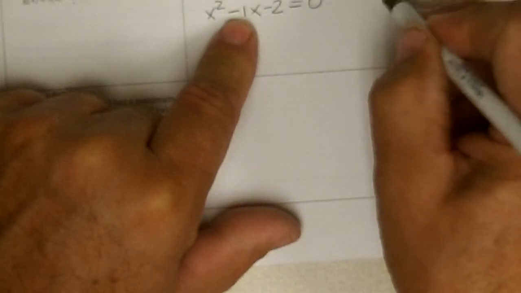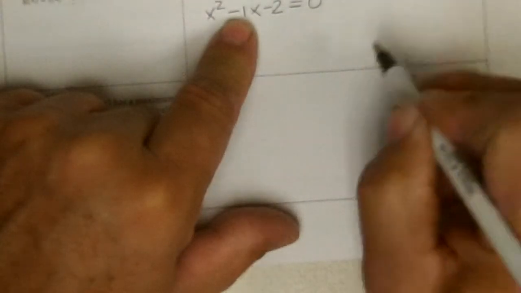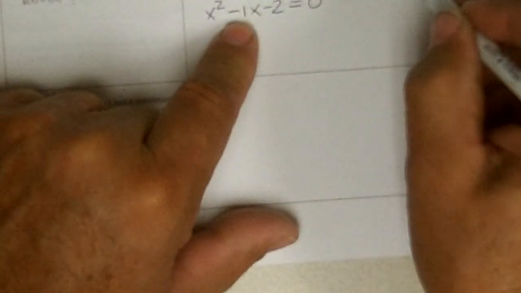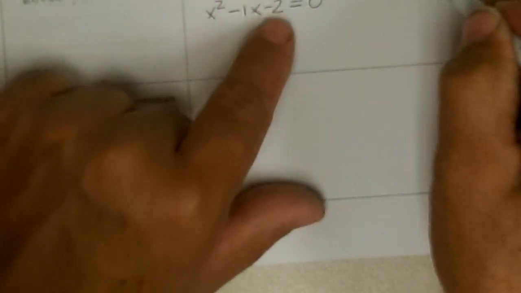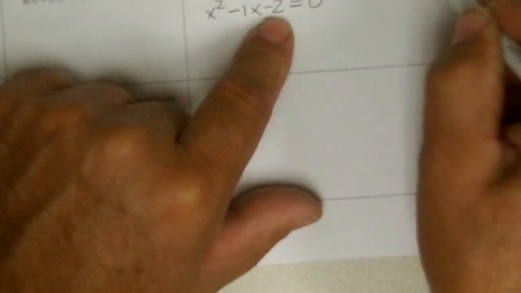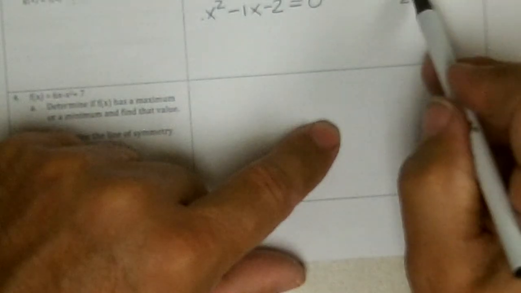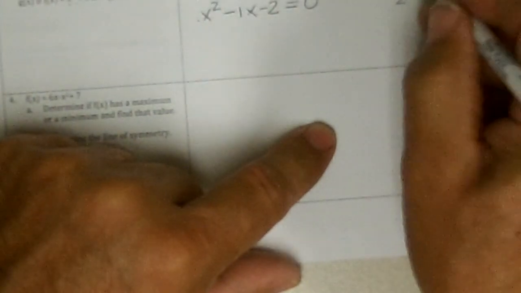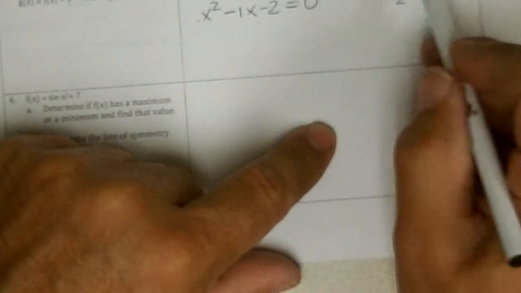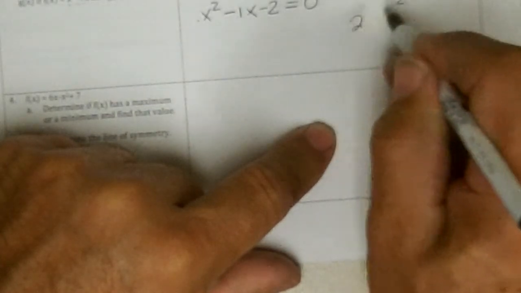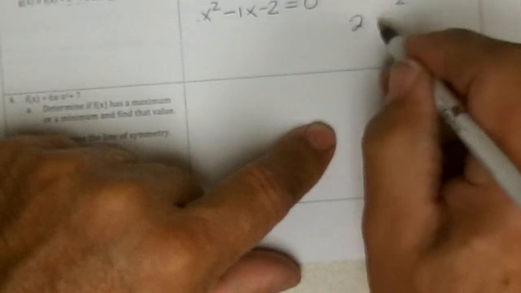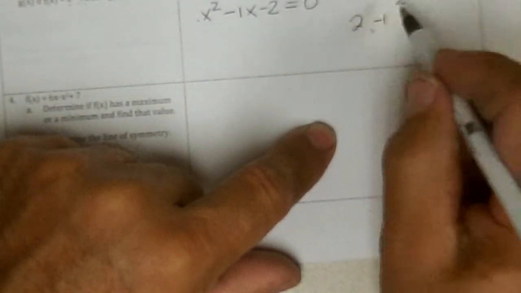The quadratic formula, I do the opposite of b. That'd be 1 plus or minus the square root of b squared. Minus 1 times minus 1 is 1. Plus -4 times a times c. A times c is -2 times -4 is 8. All over 2 times 1, which is 2. 1 plus 8 is 9. Square root of 9 is 3. So I got 1 plus 3, 4 over 2, or 2. And 1 minus 3, -2 over 2, which is -1. So those are the x values, but it says find the points.